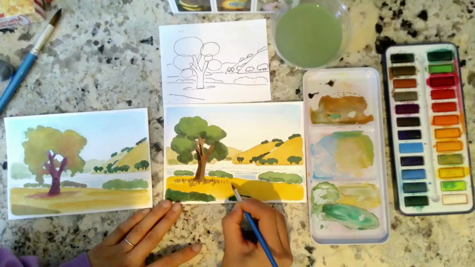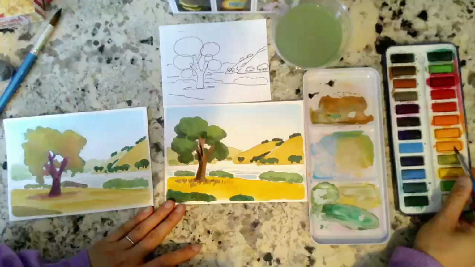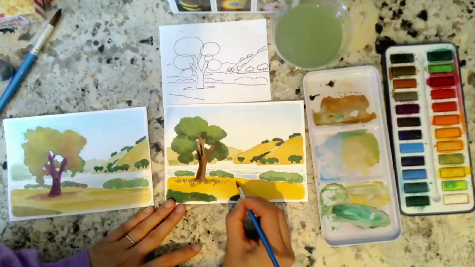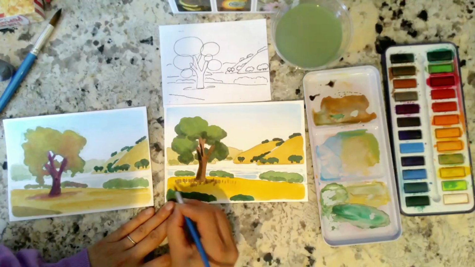To create some interest, you could try putting some of this light orange on here as blades of grass.